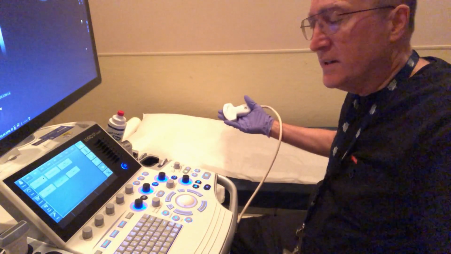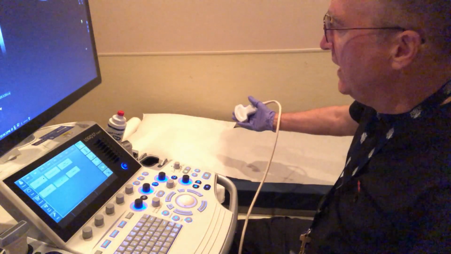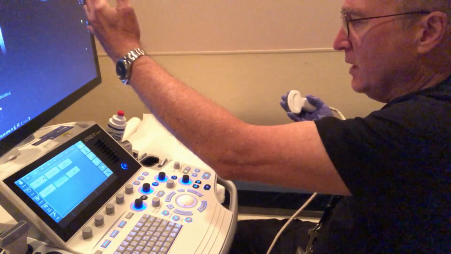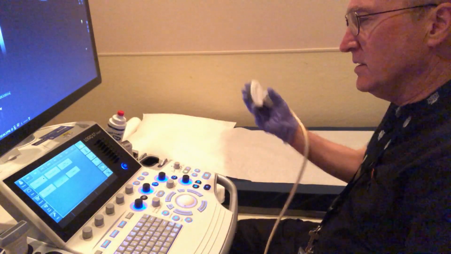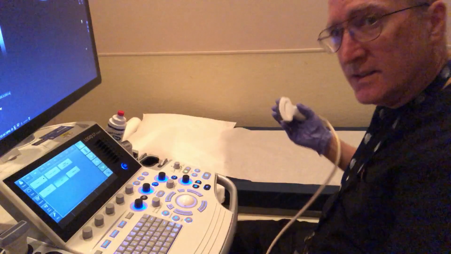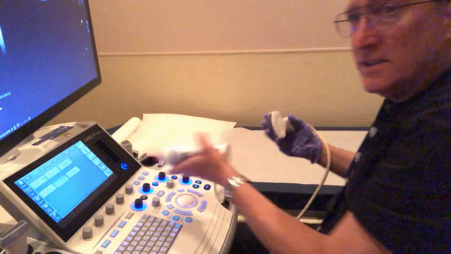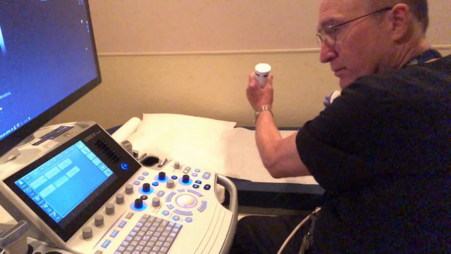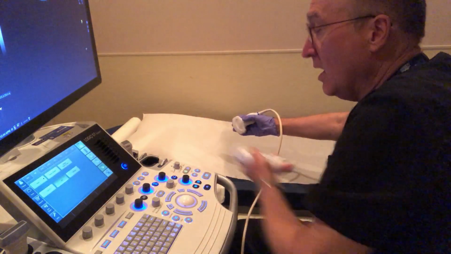Okay, finally we're ready to scan. I've got my imaginary patient here, Joe. Got his name up here. I got the right transducer. I'm on the right preset. Get a little gel. Put it on. Let's go.